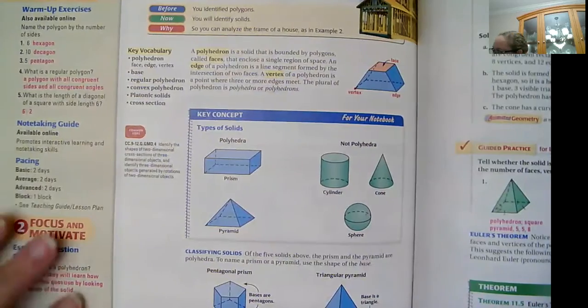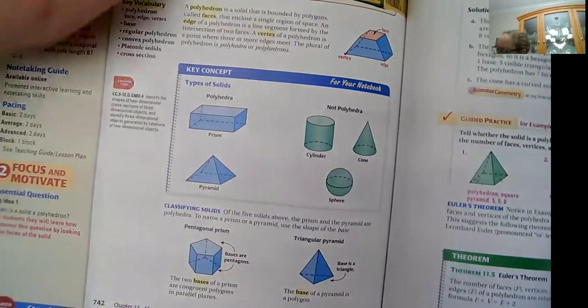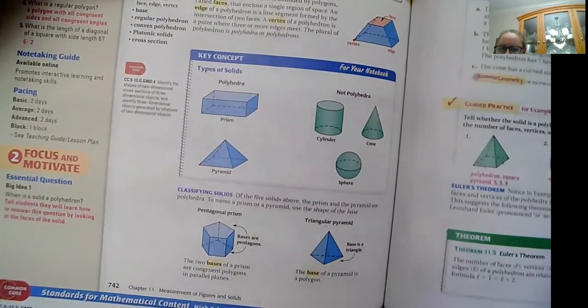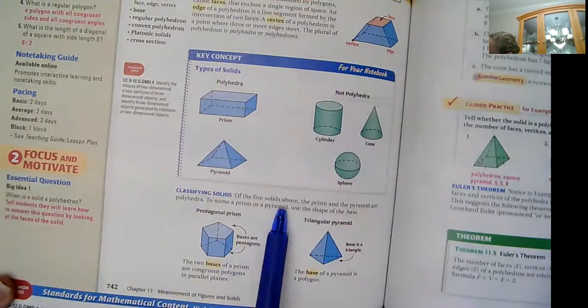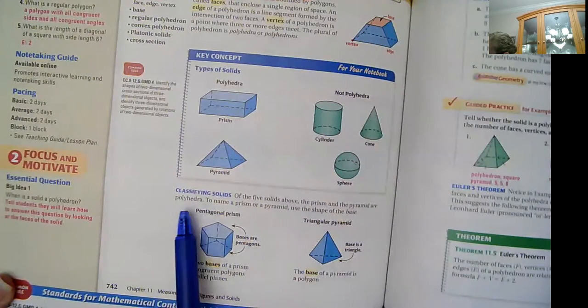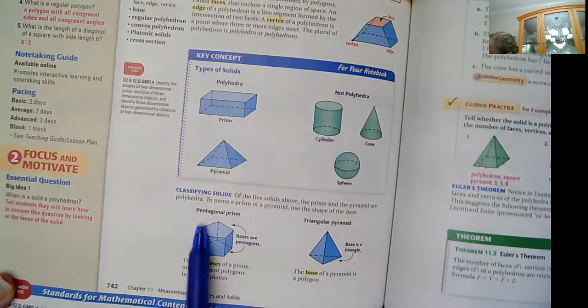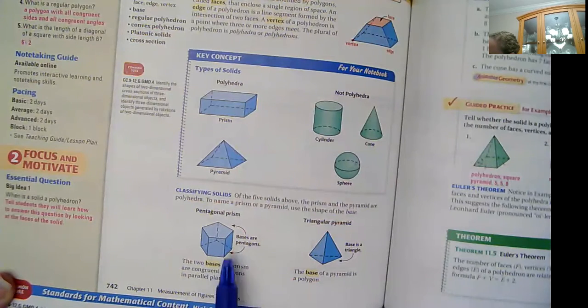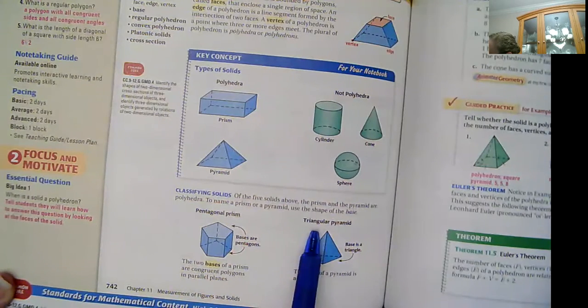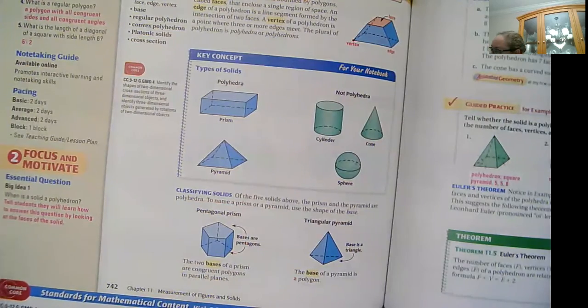So for the bottom, we're going to classify solids. Of the 5 solids above, the prism and the pyramid are polyhedra. To name a prism or a pyramid, use the shape of the base. A pentagonal prism, which is this, has two bases that are congruent polygons in parallel planes. A triangular pyramid: the base of a pyramid is a polygon. So now we're going to go to example 1.